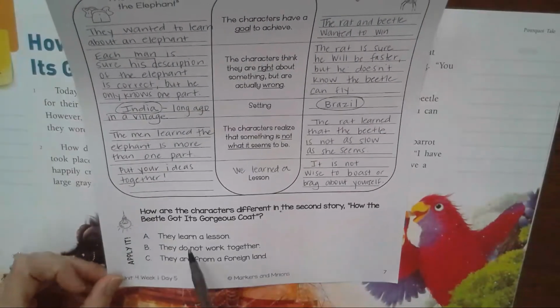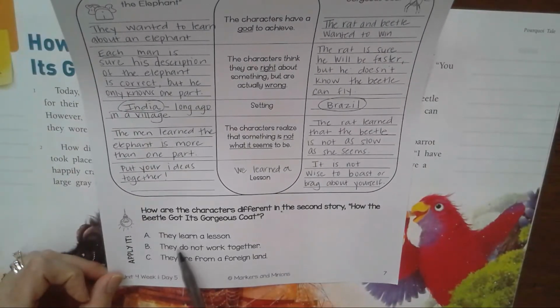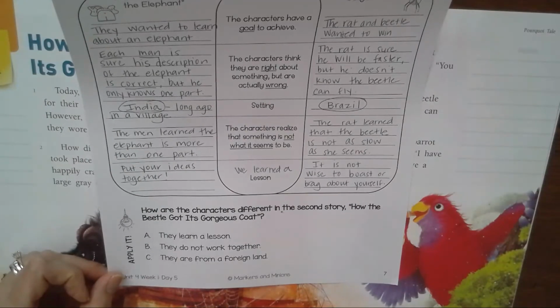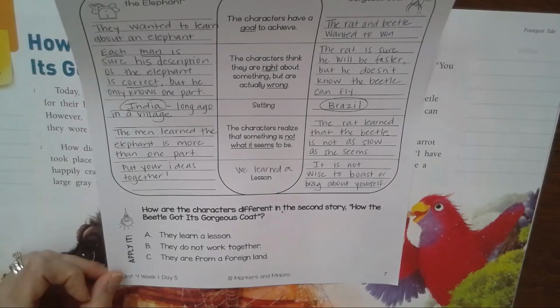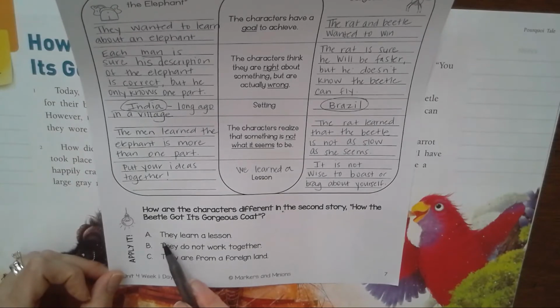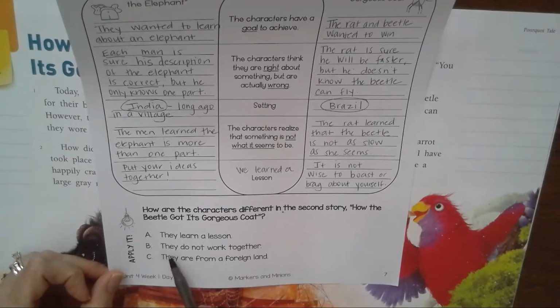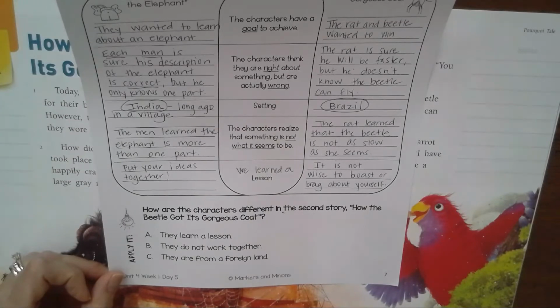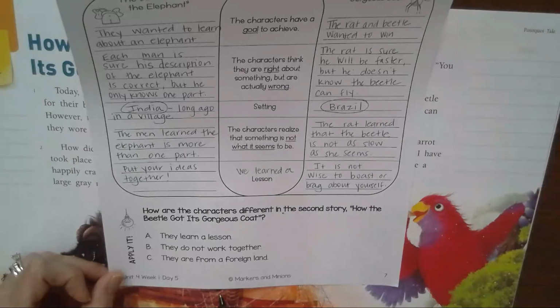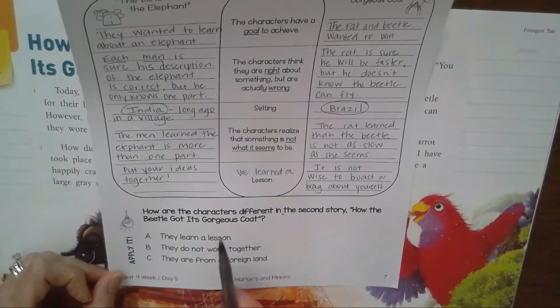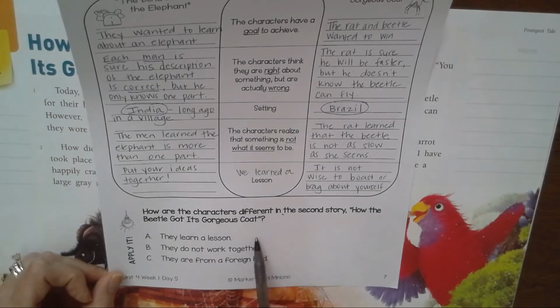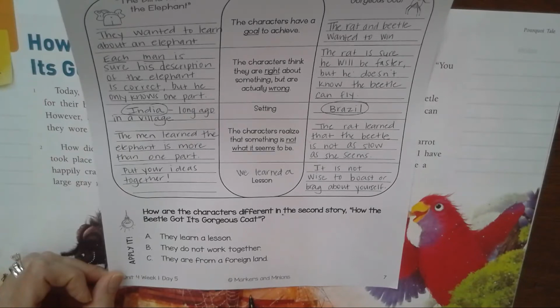Now, before we go, answer this question down here at the bottom. It says, how are the characters different in the second story, How the Beetle Got Its Gorgeous Coat? A, they learn a lesson. B, they do not work together. Or C, they are from a foreign land. How are they different? How are the characters different in the second story?